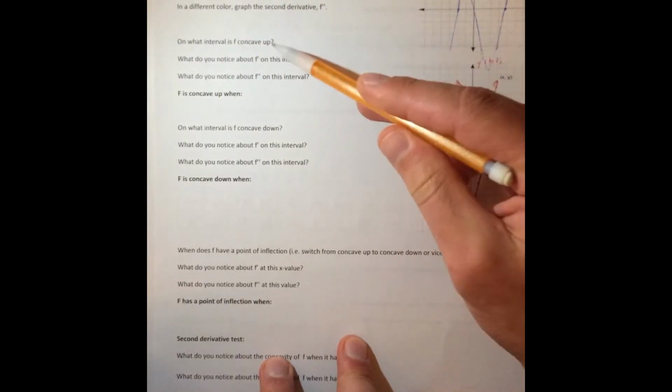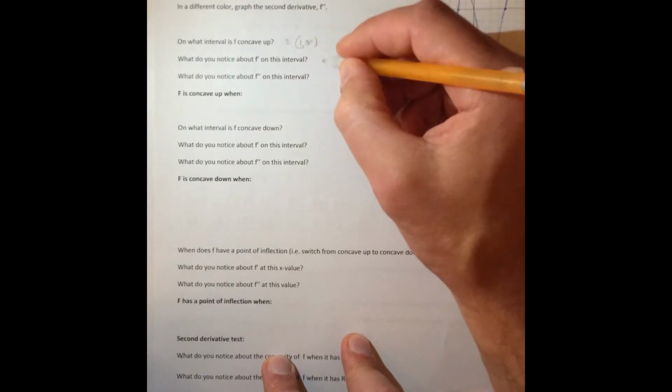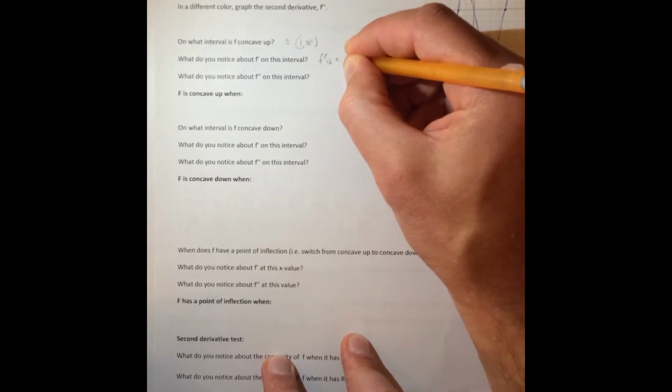How can we do this using a graph? Well, I've got a graph here of f. I also got a graph of the first derivative and the second derivative. On what interval is f concave up? Well, we already said, it looks like it's from 1 to infinity. What do I know about f prime on this interval? From about 1 to infinity, well, look, it's increasing. F prime is increasing.